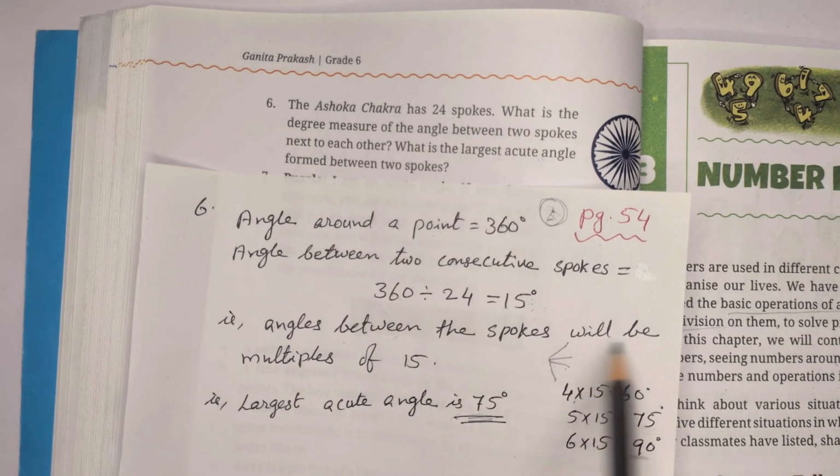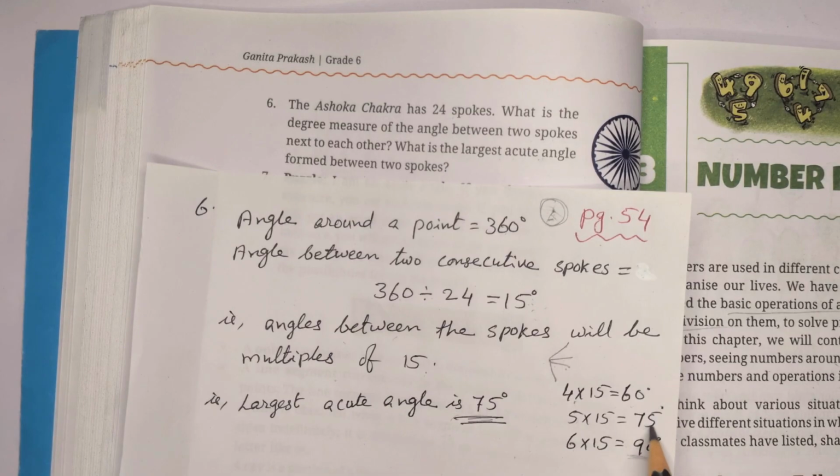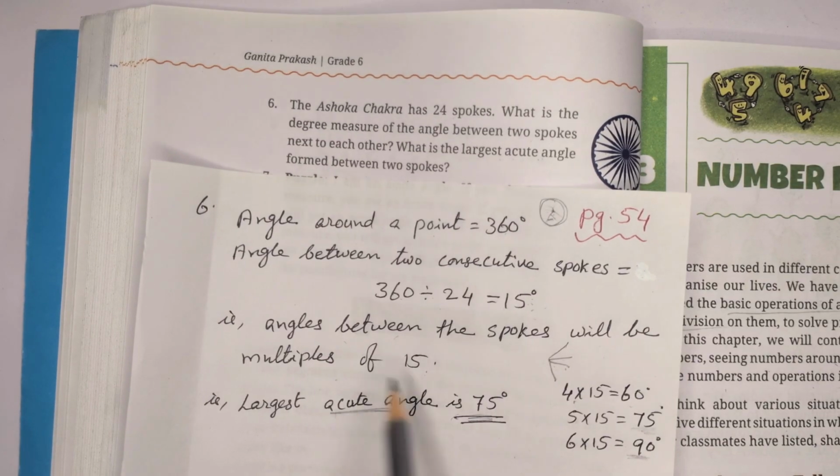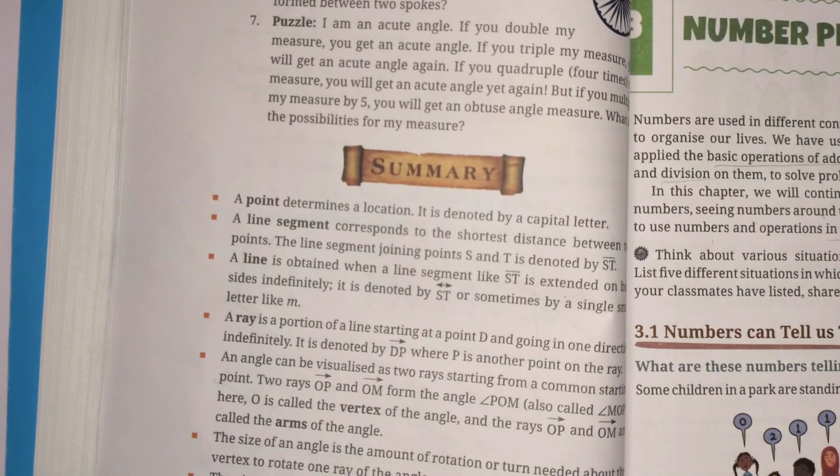So it's a multiple of 15 degree. The angle between the spokes will be a multiple of 15 degree. So take the multiples of 15: 15, 30, 45, 60, 75, etc. So 75 is the greatest number which is less than 90 degree. So the largest acute angle, meaning less than 90 degree, will be 75 degree.